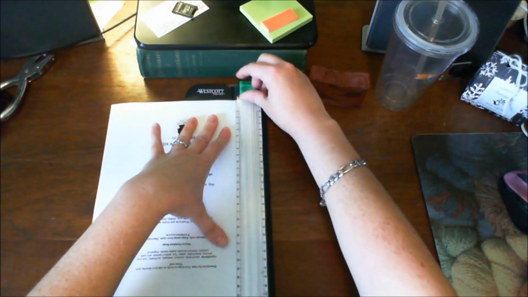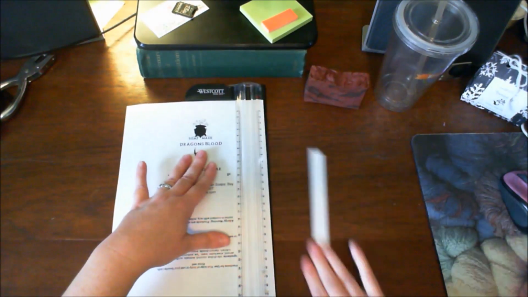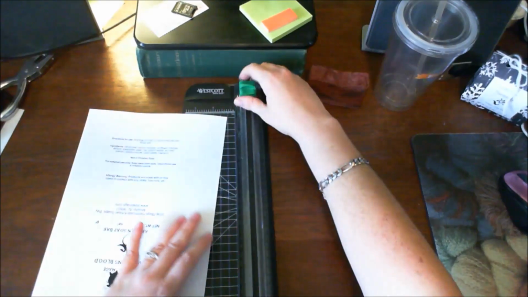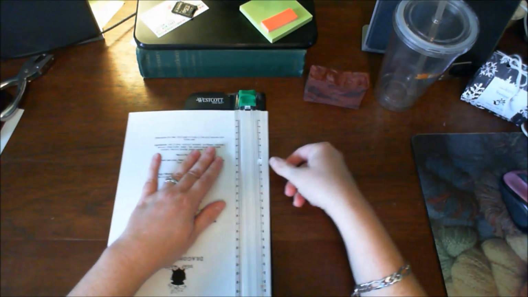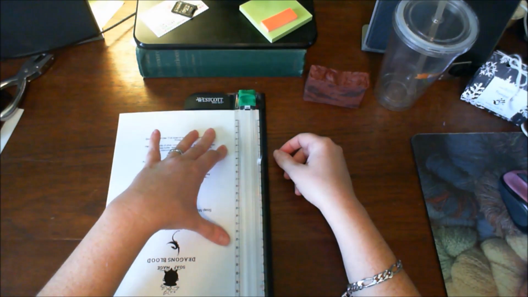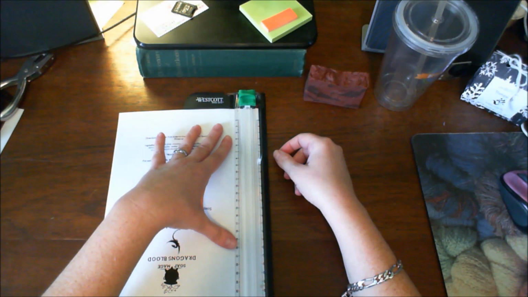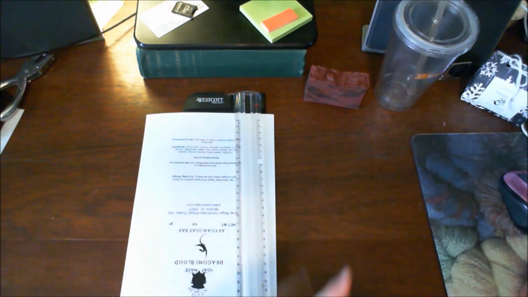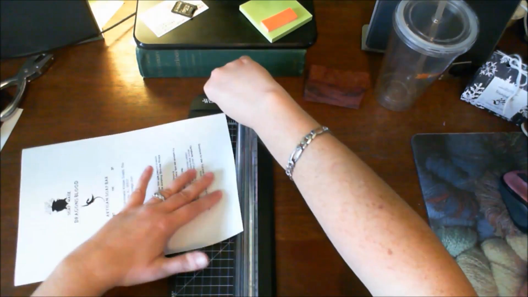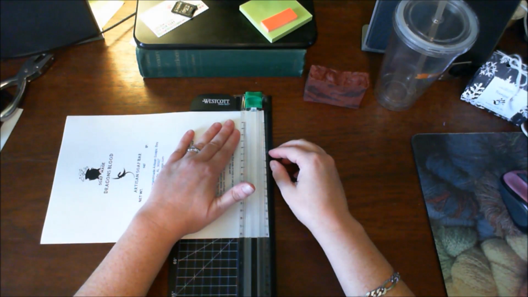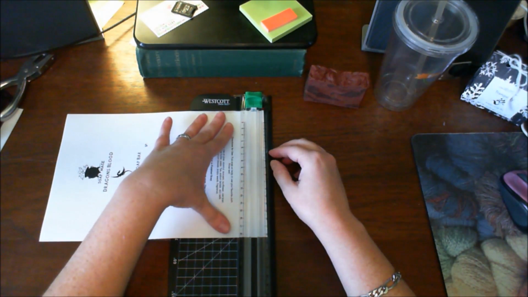Bring that back up here. Cut that. Let's see, just a little over, just a teensy bit. And then one little off the top and bottom. And that one I will go to the mark. So let's line this up.